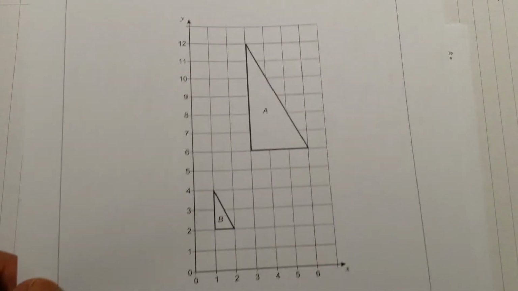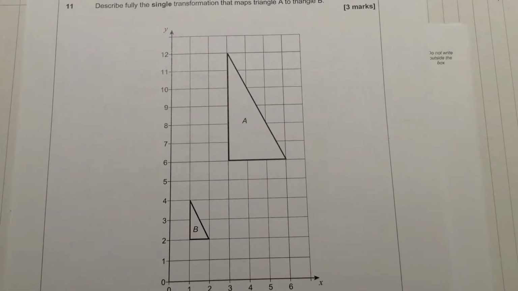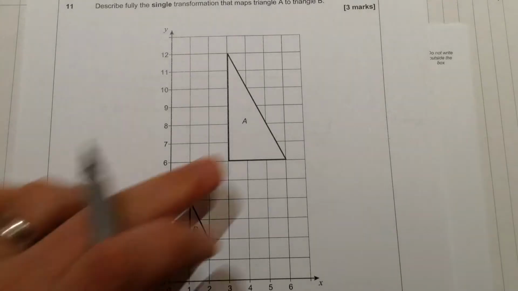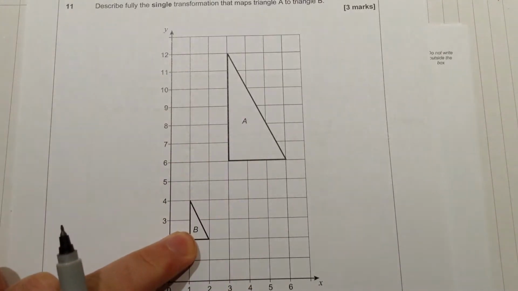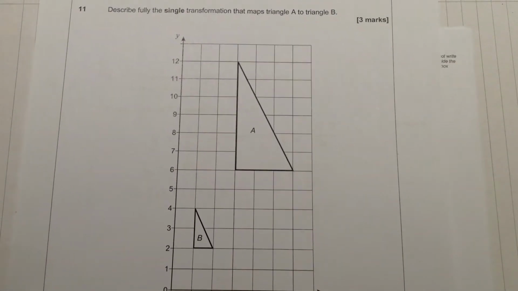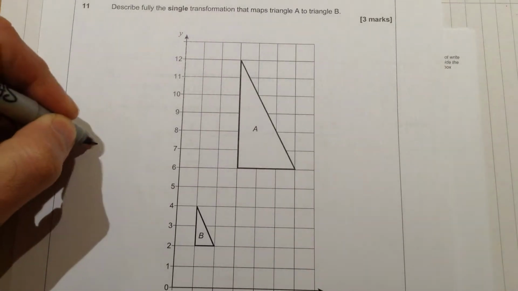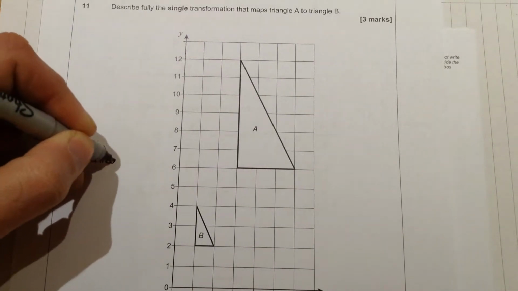Here's my next question. So what we need to do here is try and fully describe the transformation that changes, and here's where you need to be careful, A to B. Now it's a 3-mark question because there are 3 elements that we're going to need to write down. The first thing you get a mark for is for writing down the fact that this is an enlargement.